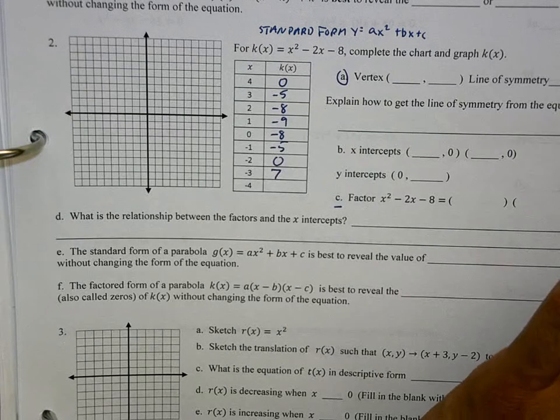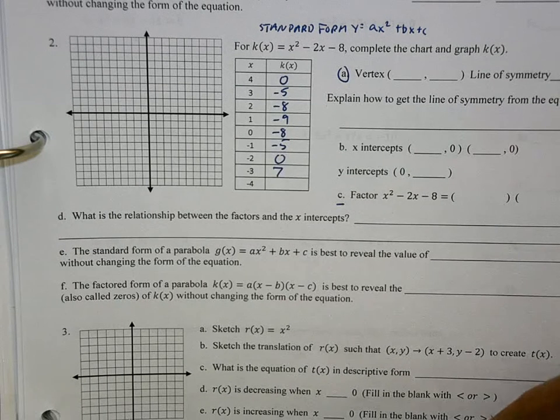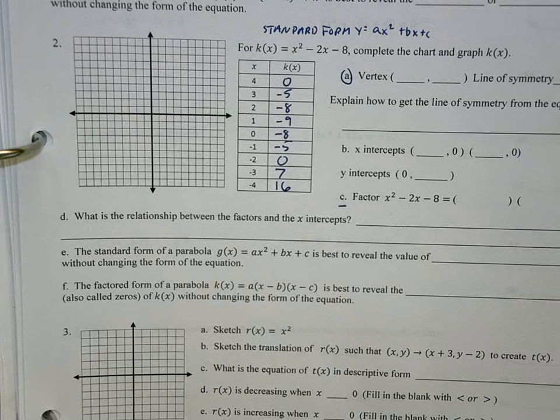Last one, negative 4. Negative 4 squared is 16 minus 2 times negative 4 minus 8. So I fill out the chart.